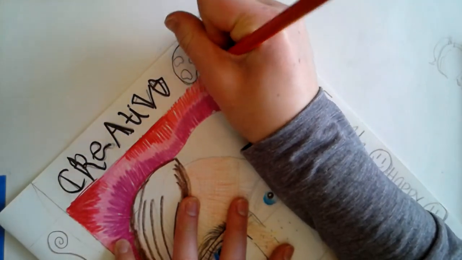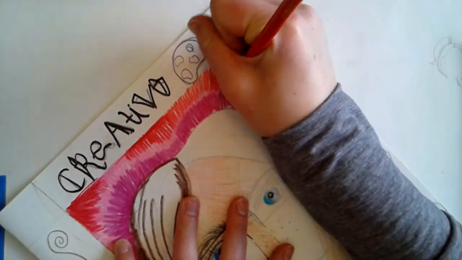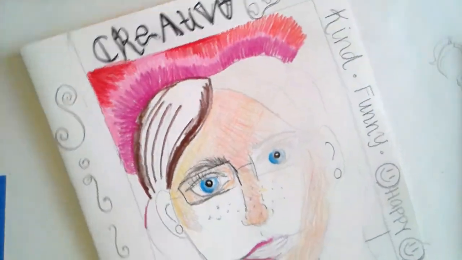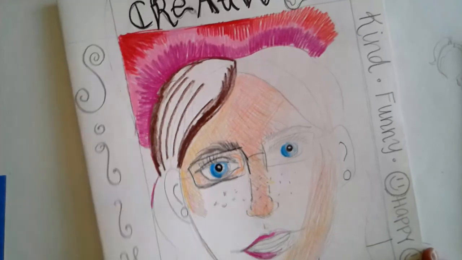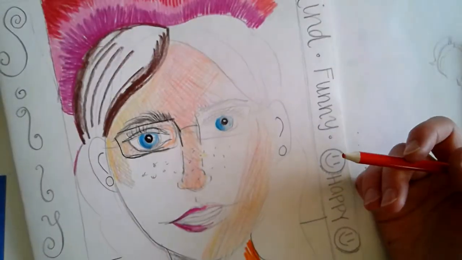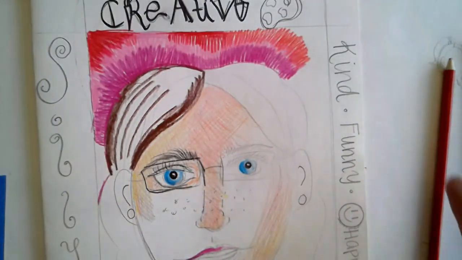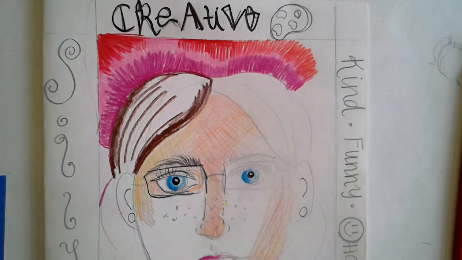Okay? You can also do whatever you want in the background. If you love going to the beach, maybe you want to add the beach. You can fill it in a pattern, in a solid color, or in a tie-dye. It's totally up to you. This will be due in a week.